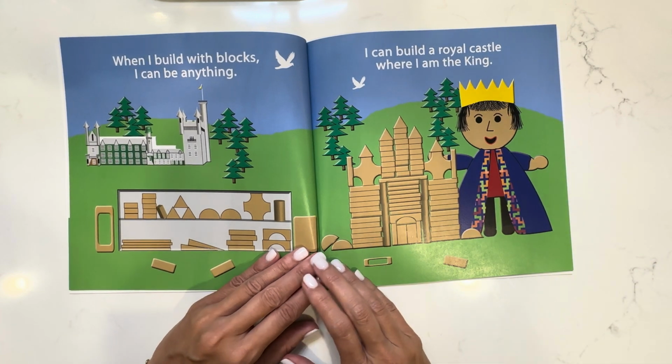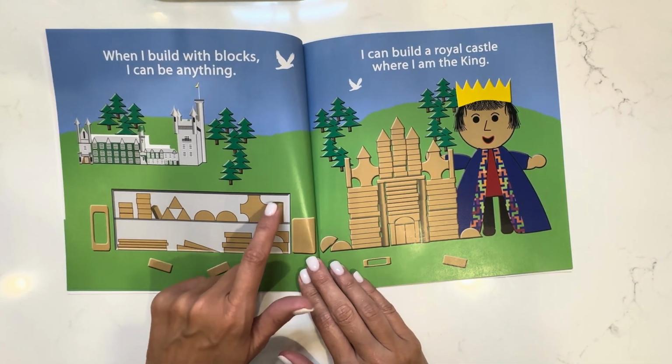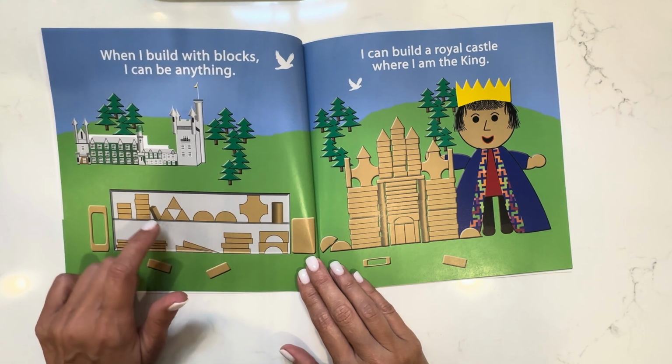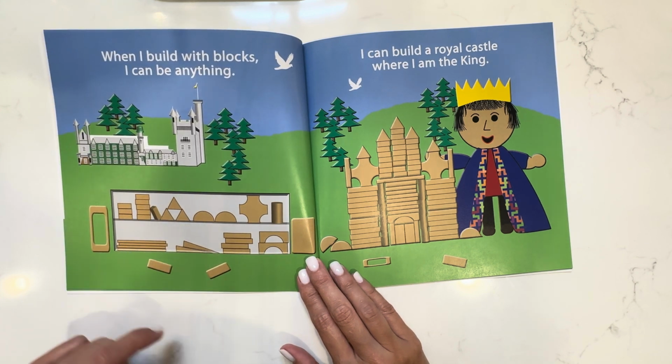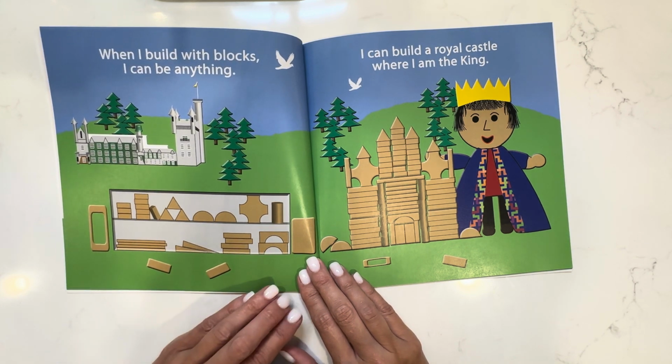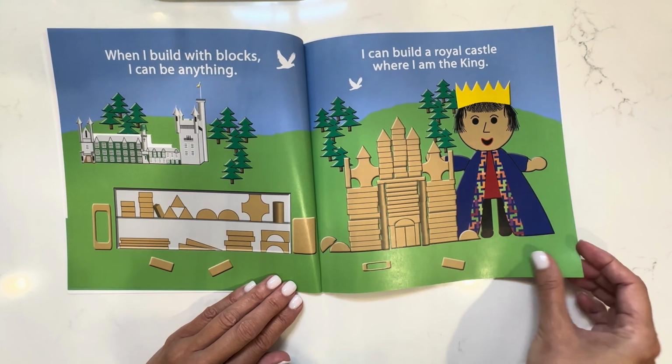Ooh, do you see some of the shapes that we used today, the forms? Look, there's a cylinder. Look there. What else do you see? Oh, so cool.